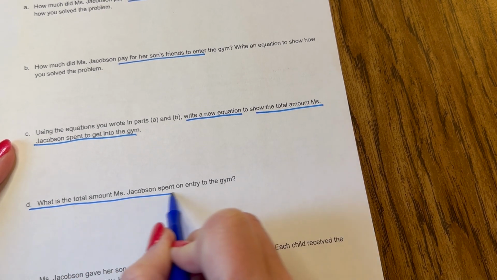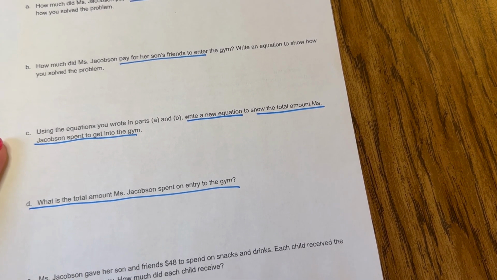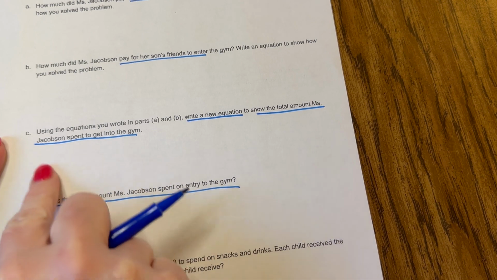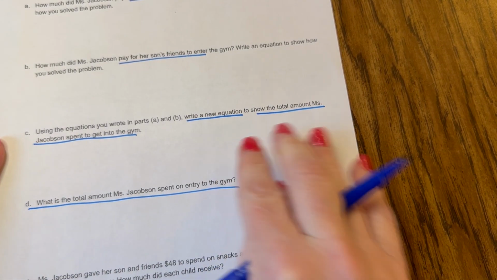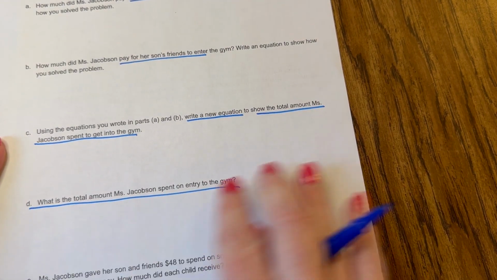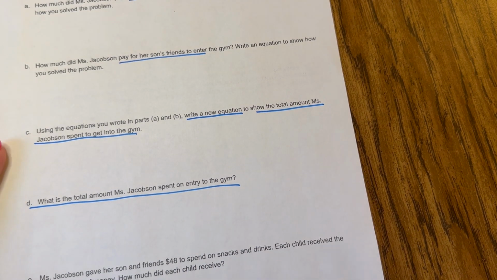What is the total amount that Mrs. Jacobson spent on entry to the gym? So up here, you're going to do your model, and you're going to write your equation, and down here, you're going to write your sentence. Your equation and solution will be up here, and your sentence will be down here.